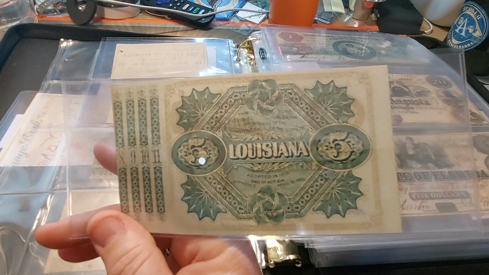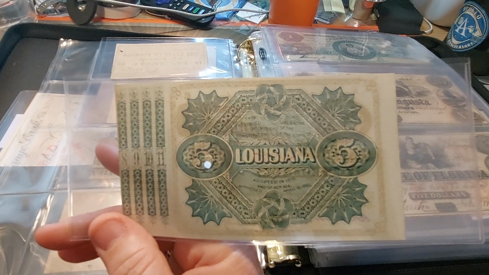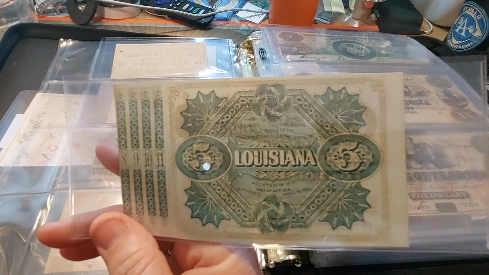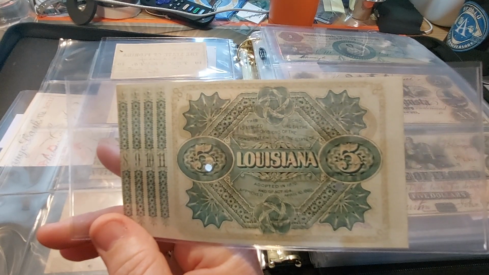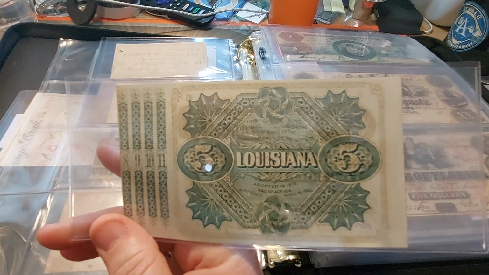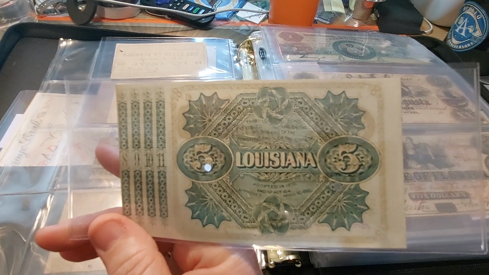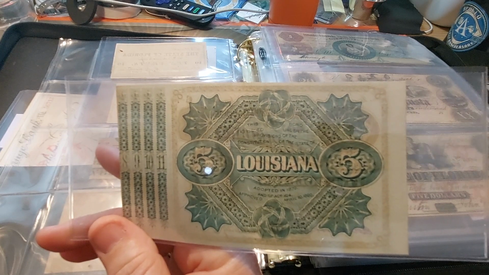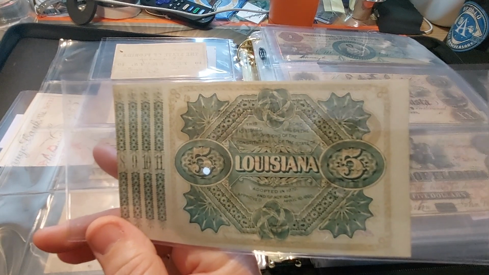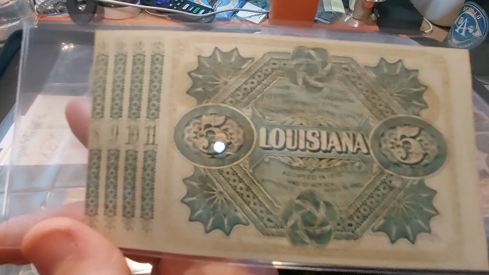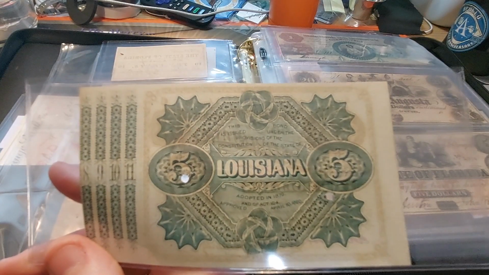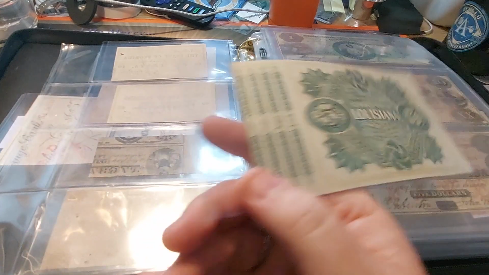But you got to think about this design, this artwork. They didn't have computers back then to create these web designs, this anti-counterfeiting design. These were literally done by hand. All the curvatures, all the webbing, all that stuff. Everything was done by hand.